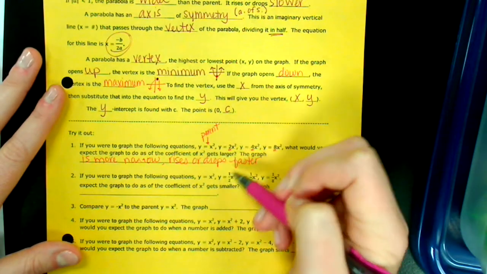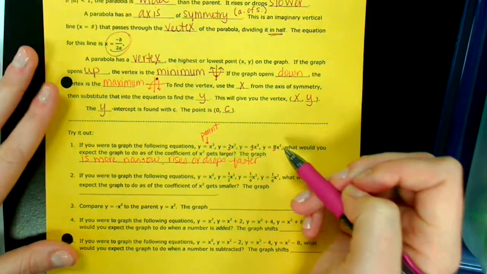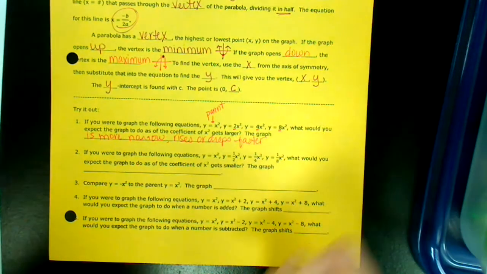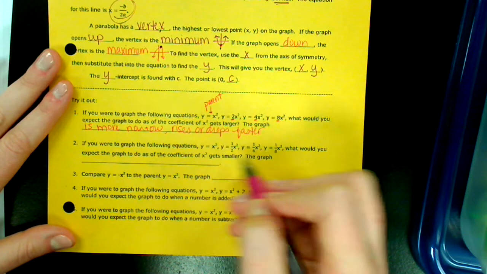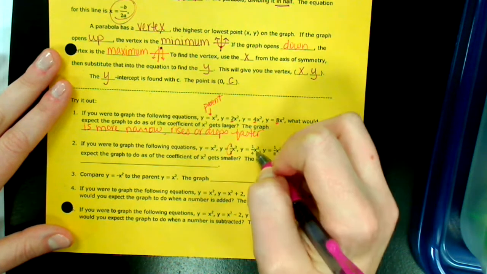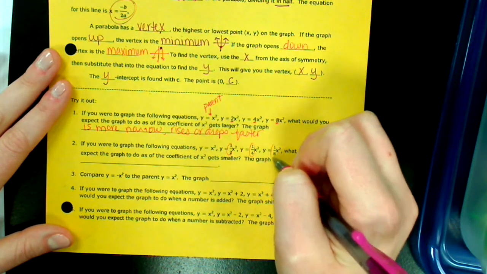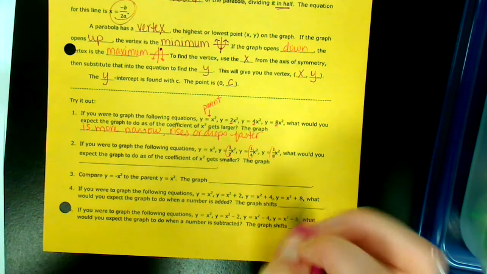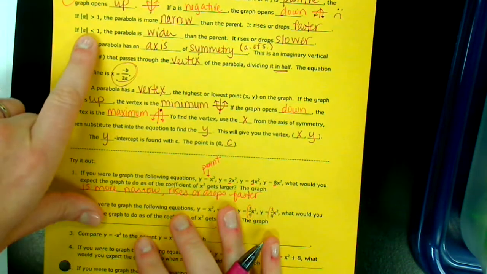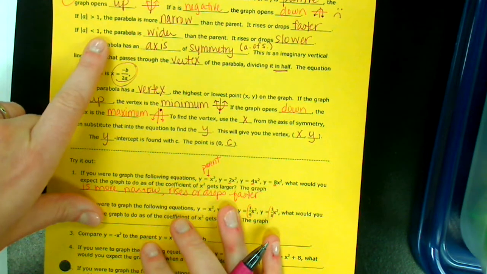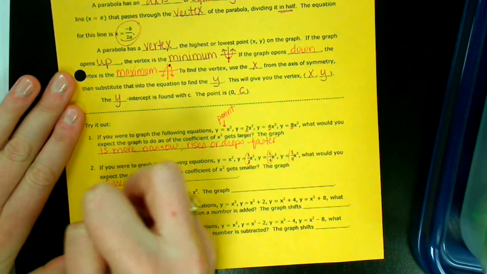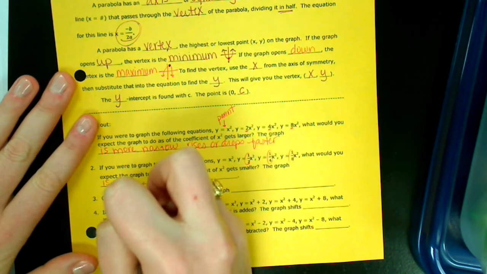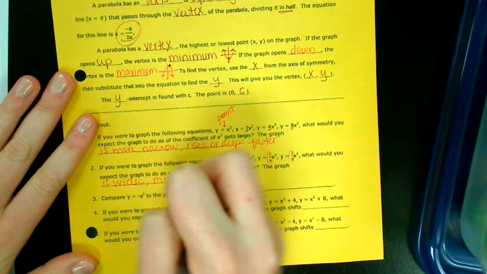This one means it goes up by 1. That goes up 2, and then 4, and then 8. Okay? So the number 2, if you were to graph the following equations, y equals x squared, and that's your parent again, y equals 1/2 x squared, y equals 1/4 x squared, y equals 1/8 x squared. So they're all still positive, but this time, like up at the top, the absolute value of a is less than 1. So what's going to happen here? Your graph is getting wider, which means it's moving slower.